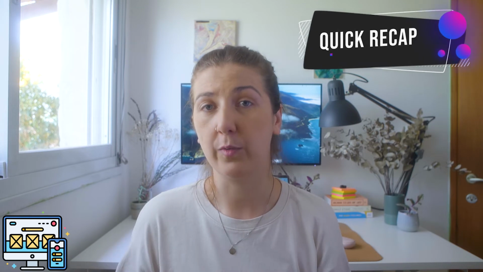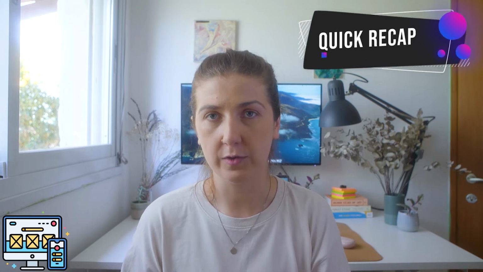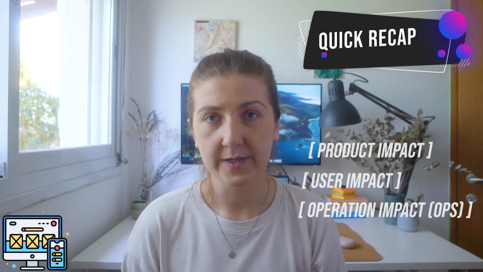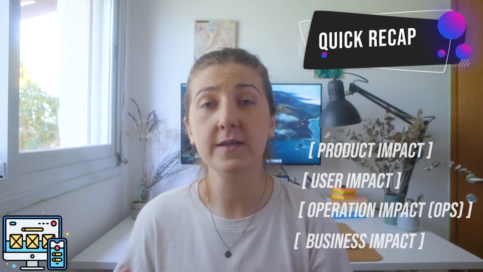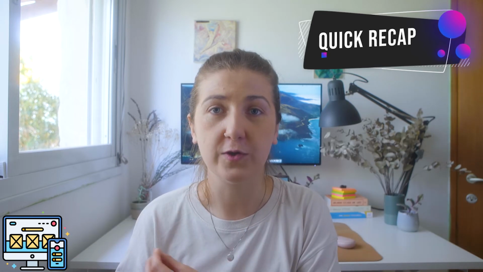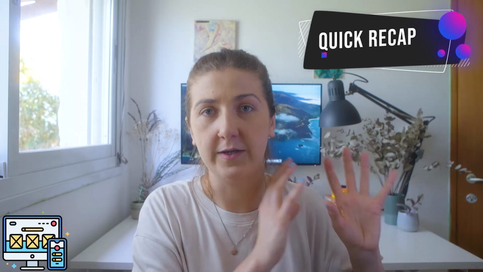So just to recap quickly, the 4 types of impact we have talked about are product impact, user or customer impact, ops impact, and business impact. And business impact, of course, is the queen of all impacts, where we eventually want to get to as we link our initial work through those different types of impact.